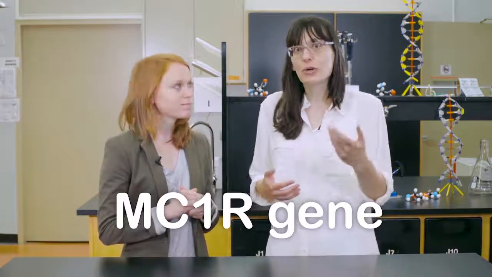Now let's go back to the mutation example we mentioned at the beginning of this video, the flaming red hair that makes Kate a mutant. Your red hair is caused by a mutation in your MC1R gene. That stands for melanocortin 1 receptor. This protein plays a key role in determining hair and skin color.